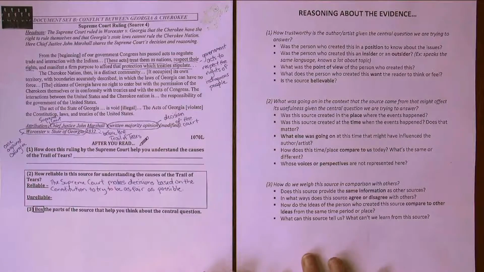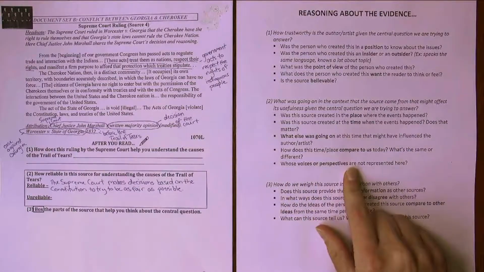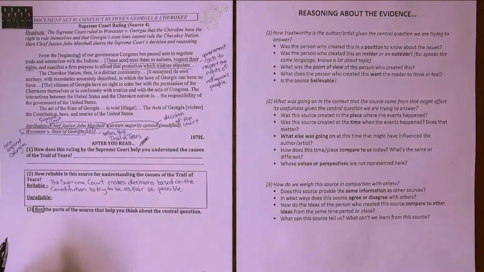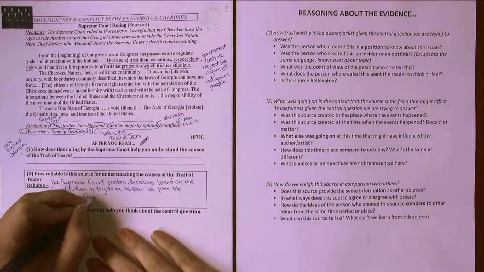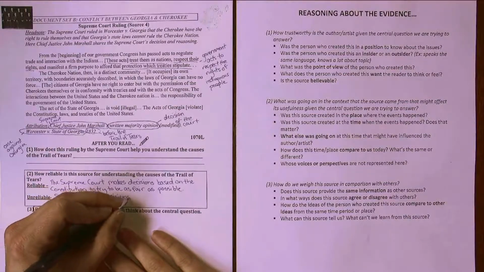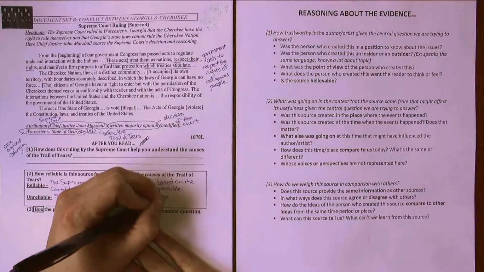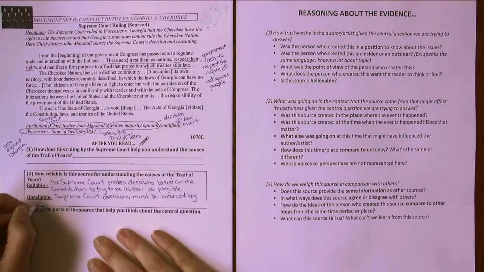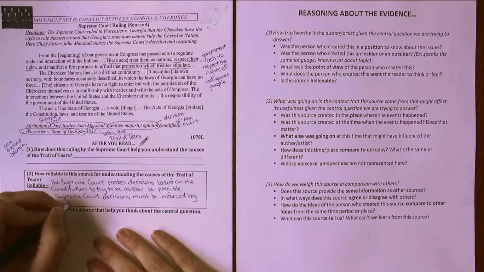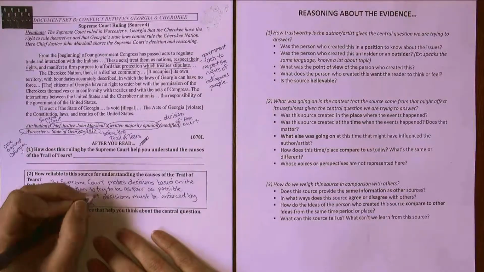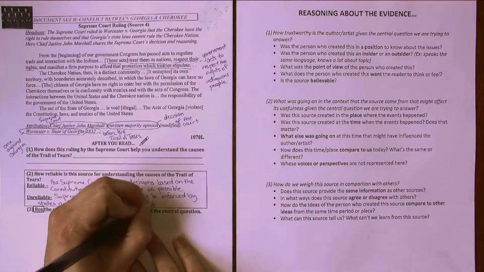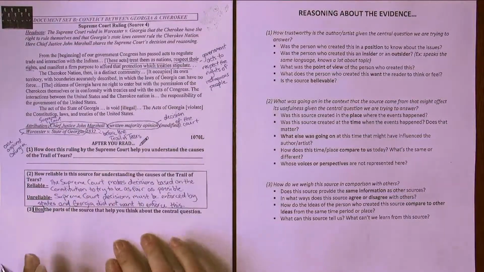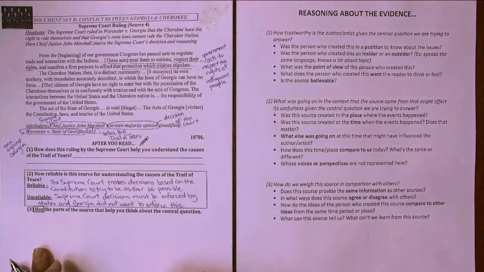Next, I'm going to look for a way this source might be unreliable. And I'm going to choose whose voices or perspectives are not represented here. So the Supreme Court decisions have to be enforced by the state. And from this document, I don't know if Georgia is going to enforce the decision. Because it's telling them that they have to respect the Cherokee Nation as a distinct community and that they cannot go onto their land.